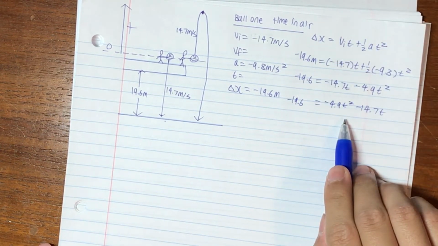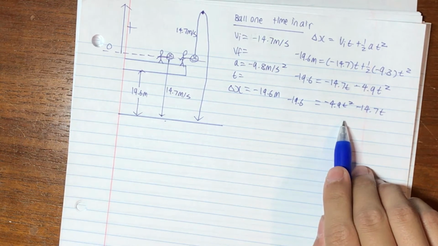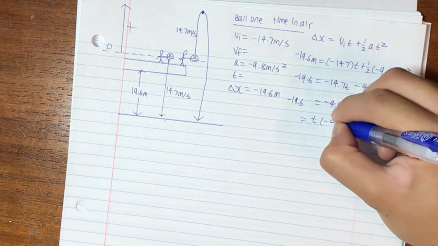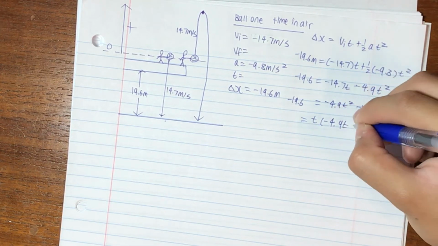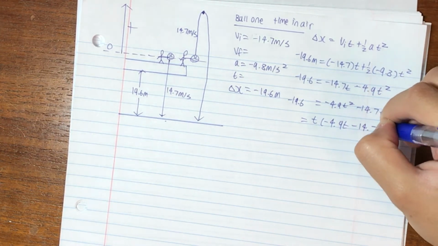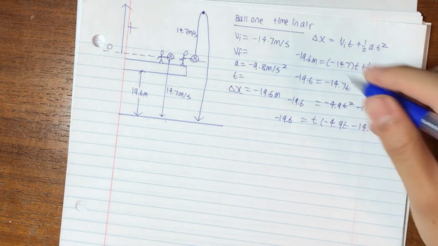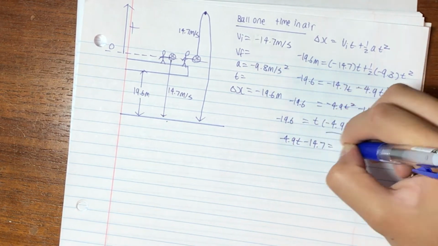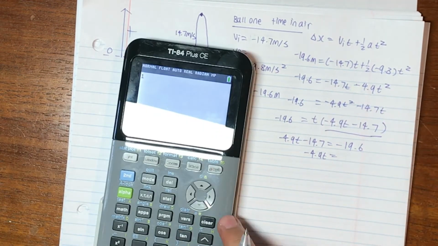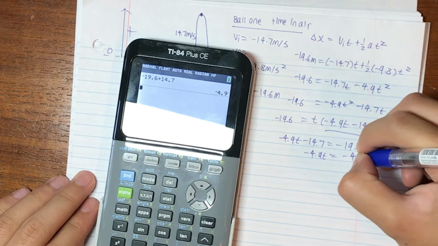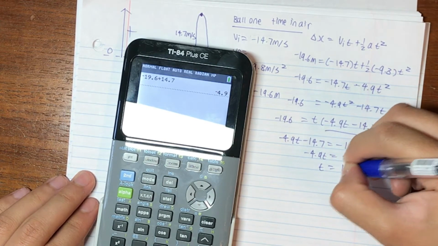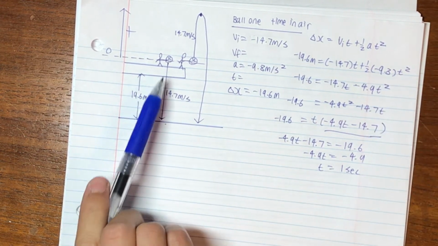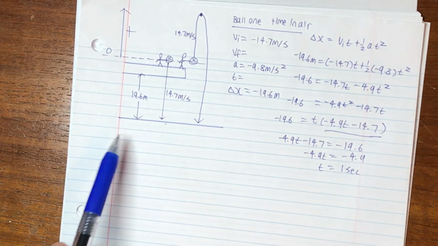This is actually going to be a quadratic. So in order to solve for t in this quadratic, I'm going to pull out the t on the right side. So I'm going to get this. So I'm going to solve for t using this. Negative 4.9 as well. Okay. It seems like the first student's ball was in the air for only 1 second.